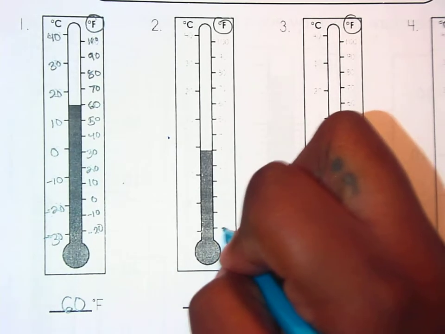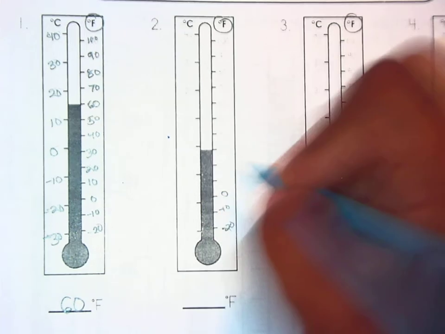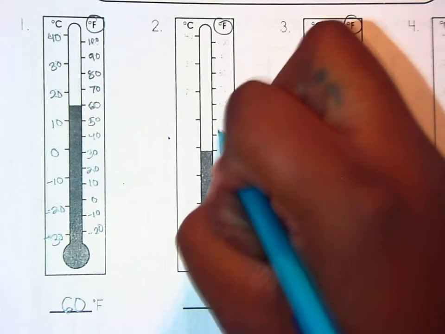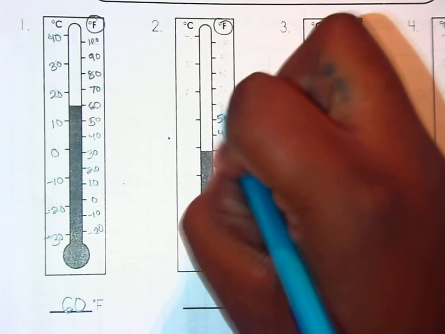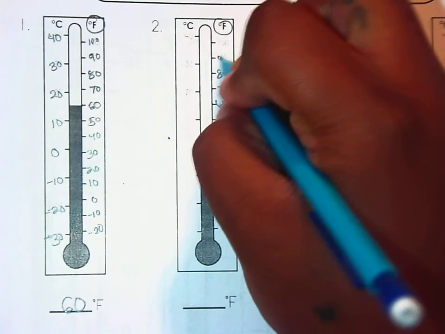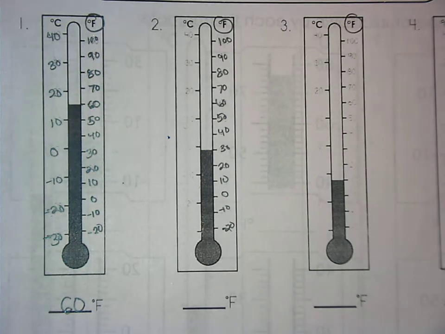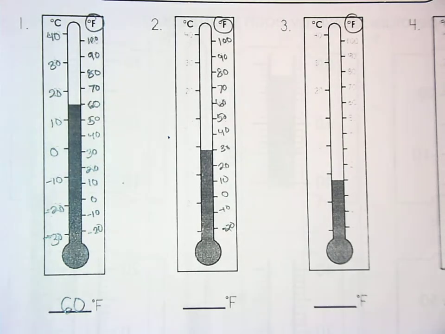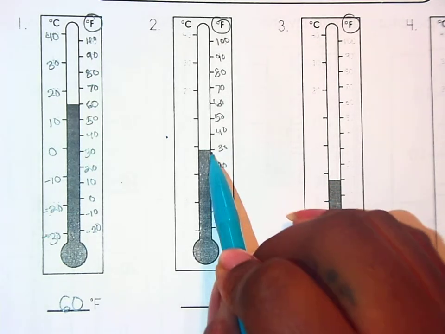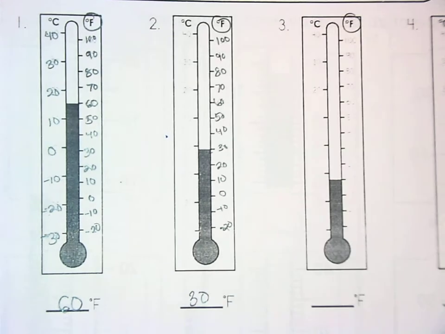I'm going to start straight with my Fahrenheit at -20, -10, 0, 10, 20, 30, 40, 50, 60, 70, 80, 90, and 100. Once again, my Fahrenheit is going up by 10 as well as my Celsius, but we're focusing on Fahrenheit again. Start here, go up to where my line stops. It shows that I'm at 30 degrees. So number 2 is 30 degrees Fahrenheit.